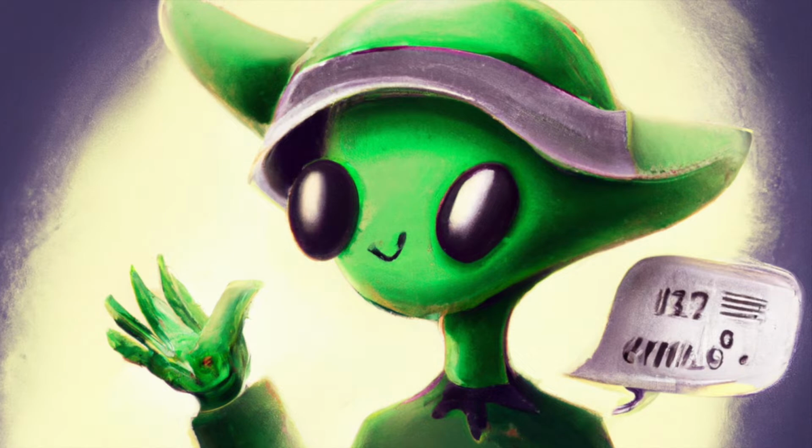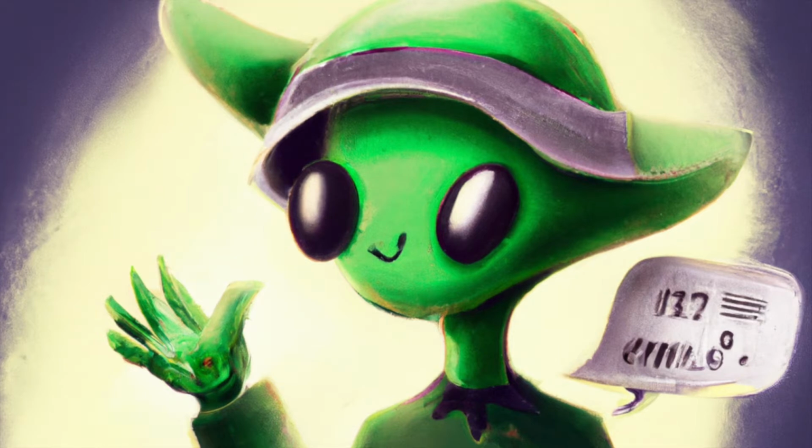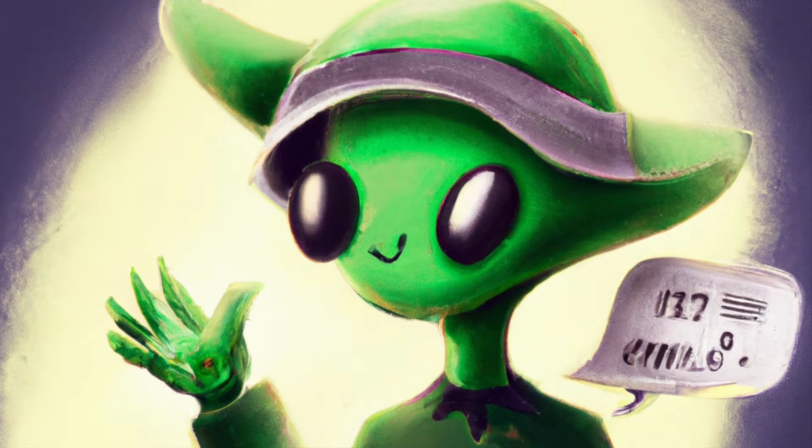It's time for another English lesson. Are you ready to learn more? Great. Today, we're going to dive deeper into the fascinating world of English grammar. First things first, let's talk about nouns. Nouns are the names of people, places, things, and ideas. For example, alien is a noun, as is planet or friendship.